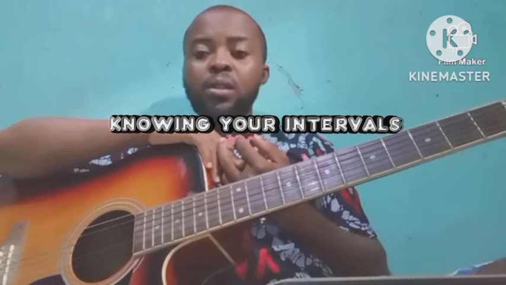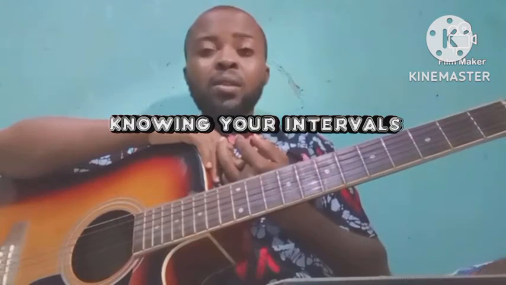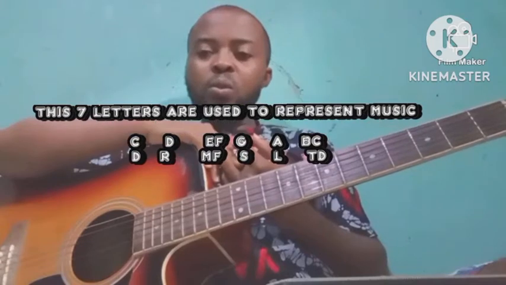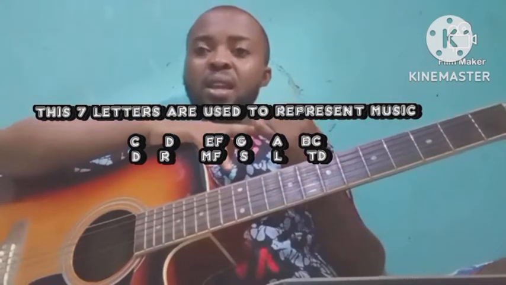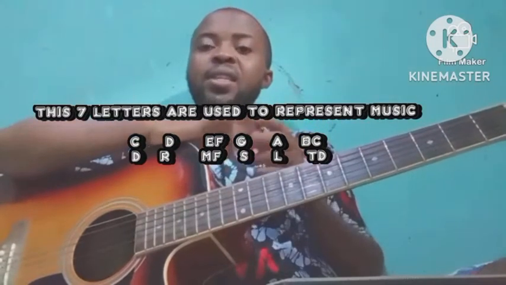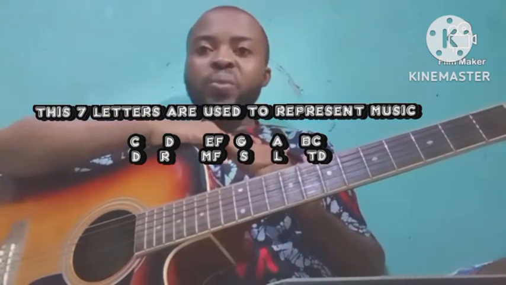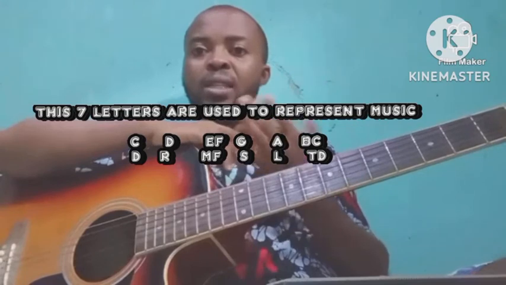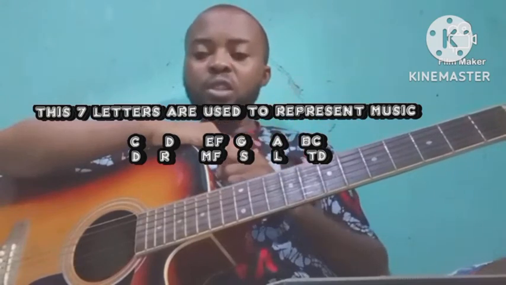They use 7 letters to represent music. The letters are A, B, C, D, E, F, and G, which you may hear of as keys.